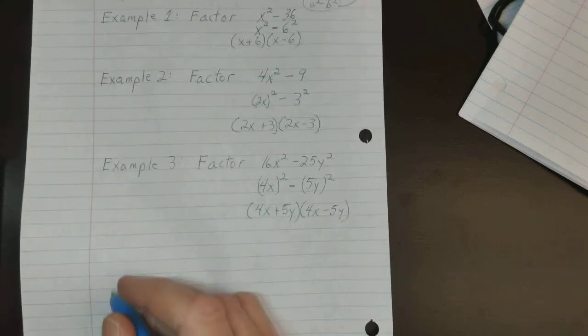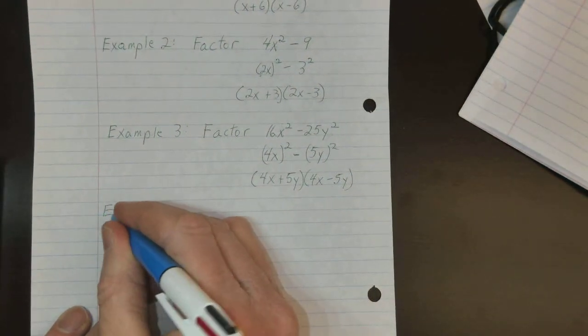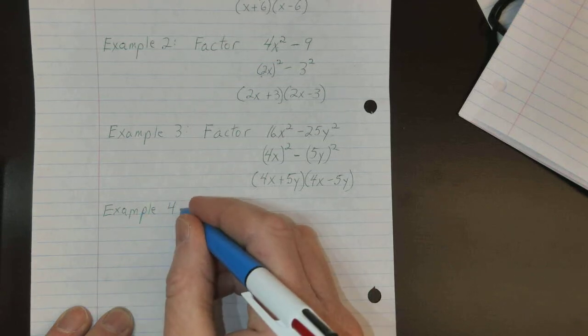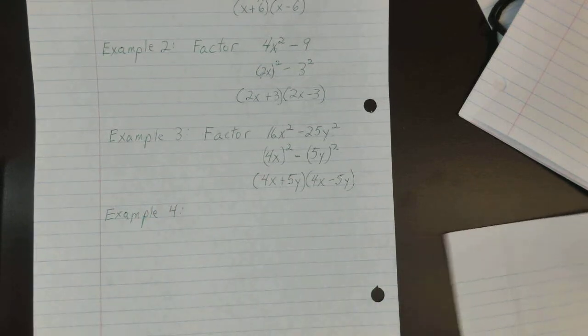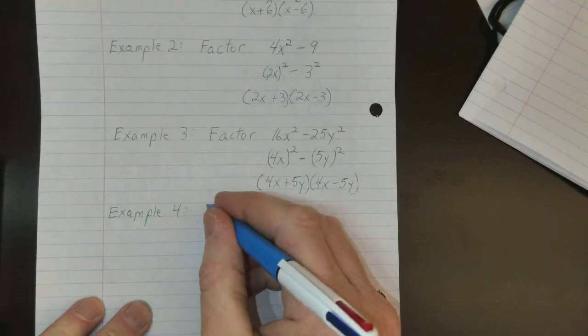Okay, I lied. Let's do one more example. Okay, here's my example.